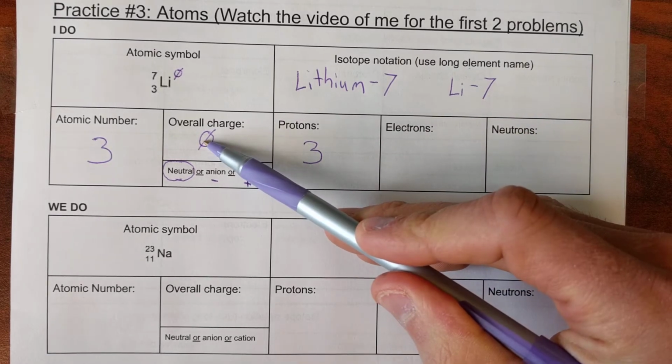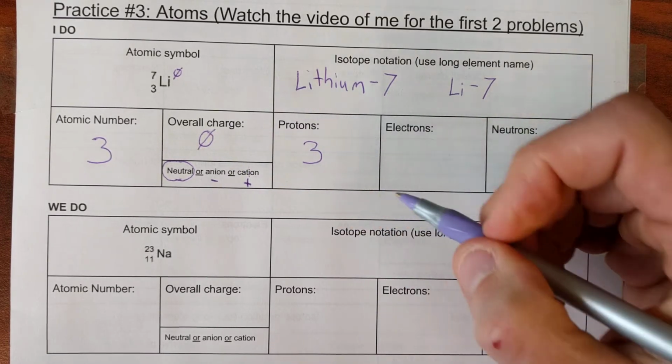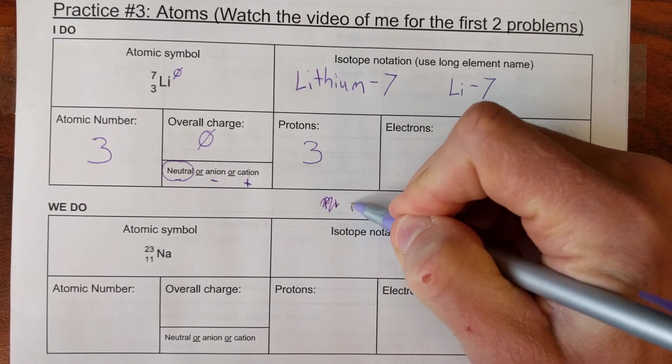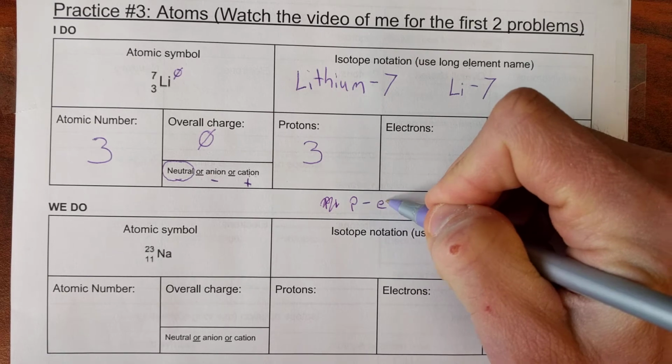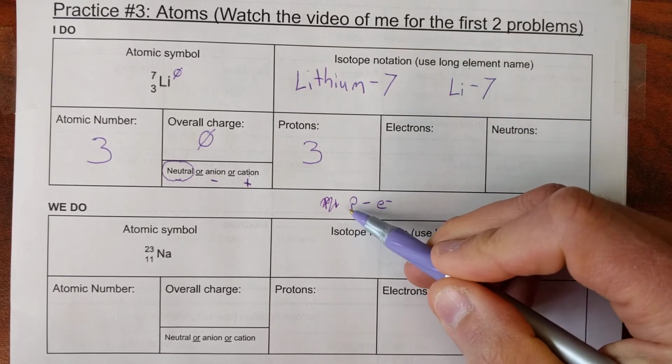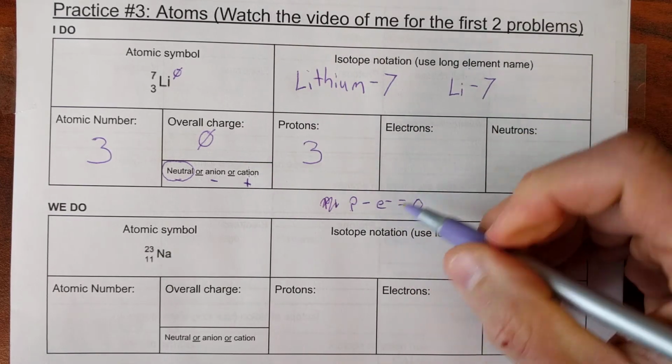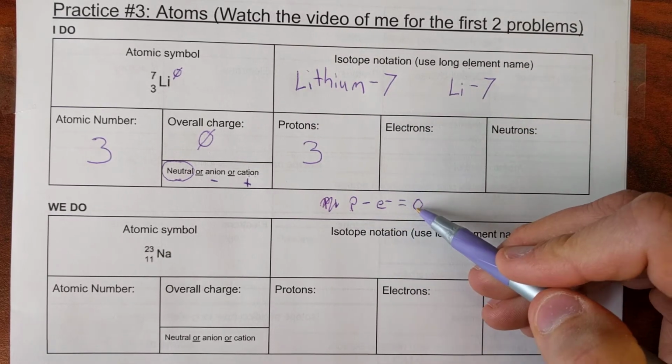Overall charge is neutral. So overall charge was the result of protons minus electrons. So we know protons, and we know the overall charge is 0. So protons minus electrons equals 0.